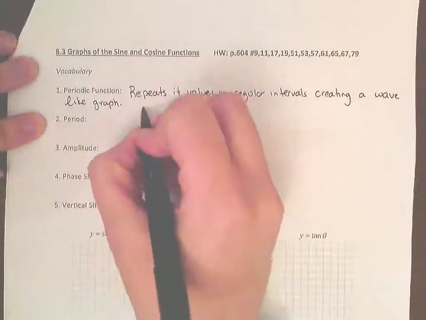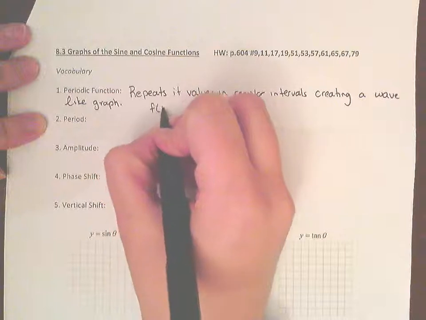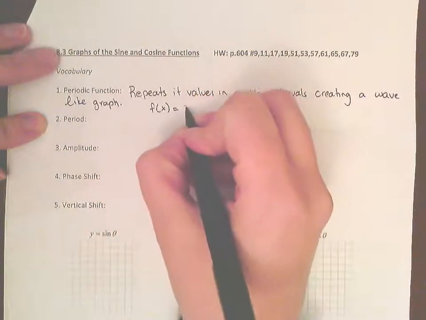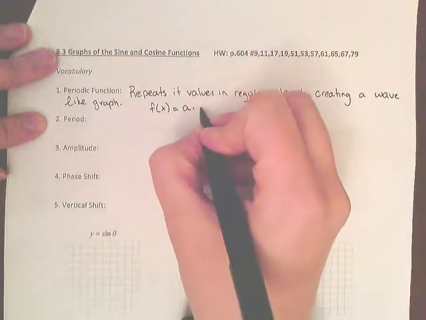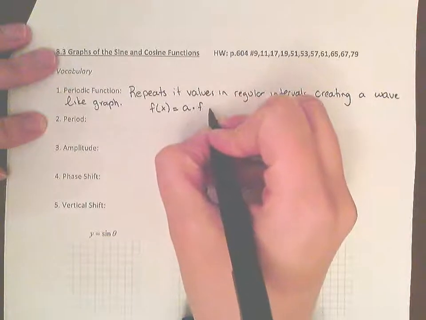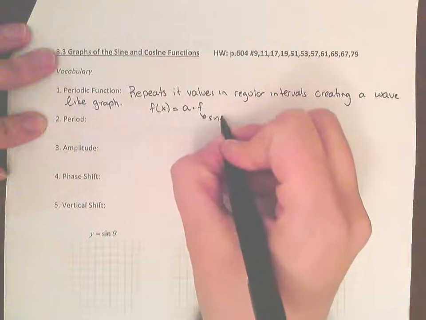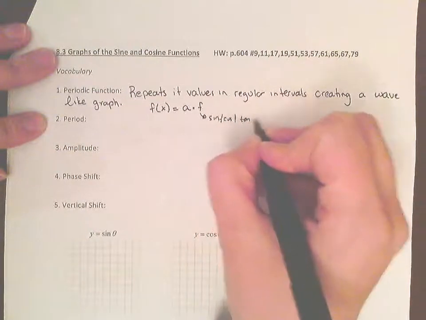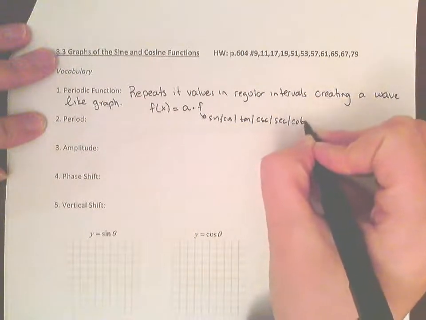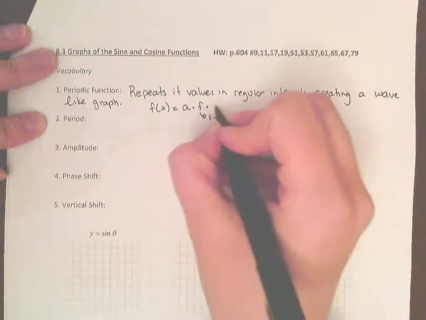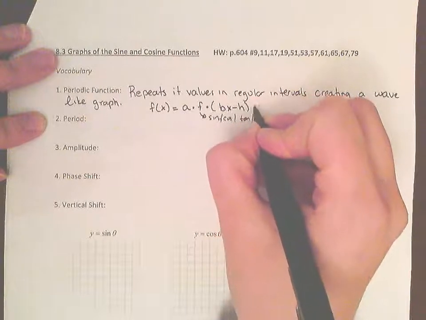When we start looking at these functions, the function notation for this will look like this. It will be f of x will equal a, remember your a is basically identifying if it's negative or positive, times the actual function. And what this f is it can be the sine, the cosine, the tangent, the cosecant, the secant, or the cotangent. So whatever is written in there, times, we will have b x minus h plus k.